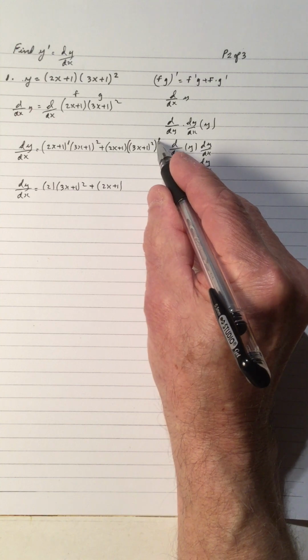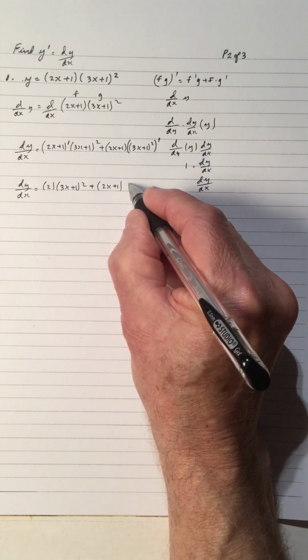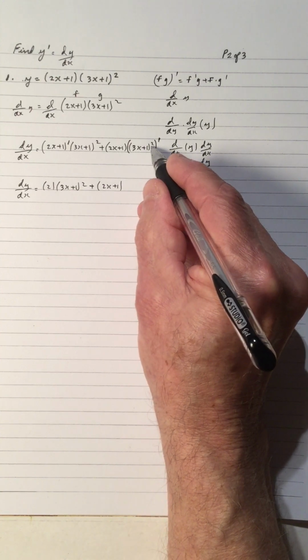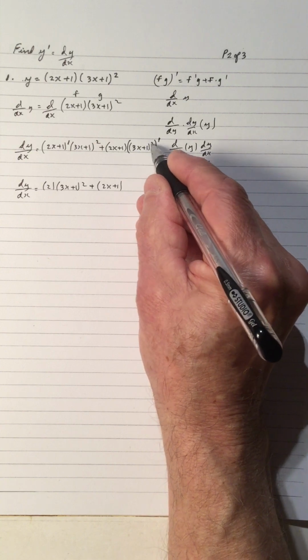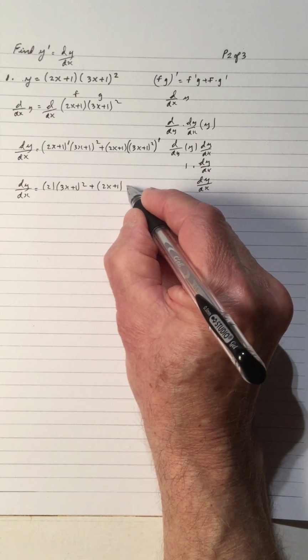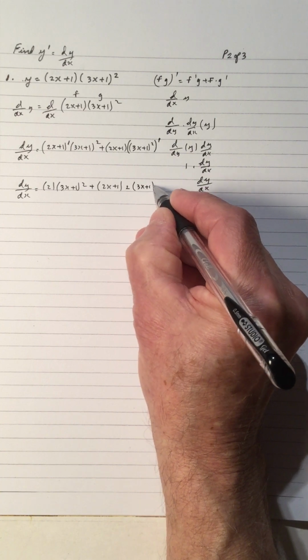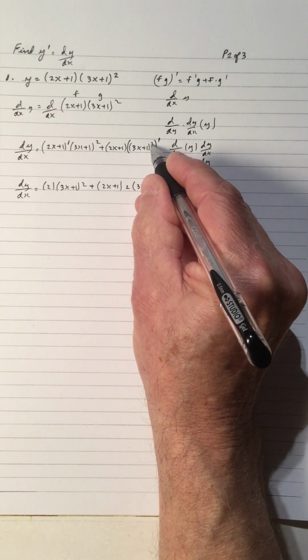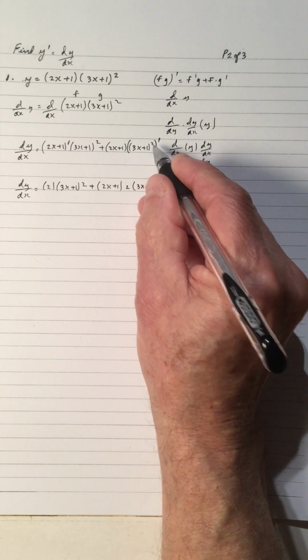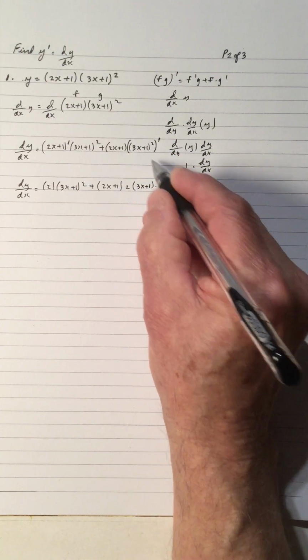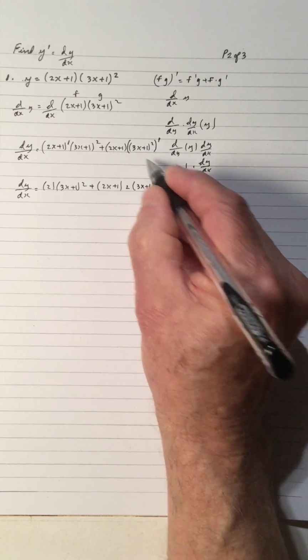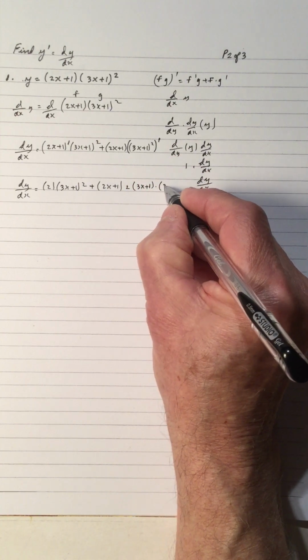This is the derivative of a composite, so it's the derivative of this whole function, which is 2 times 3x plus 1, because the power of 2 goes in front and decreases by 1, times the derivative of the inside. The derivative of 3x plus 1 is 3.